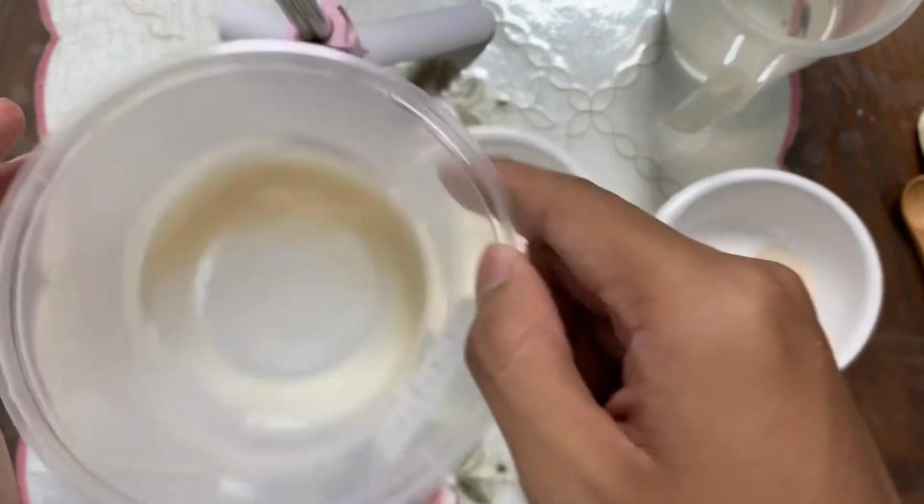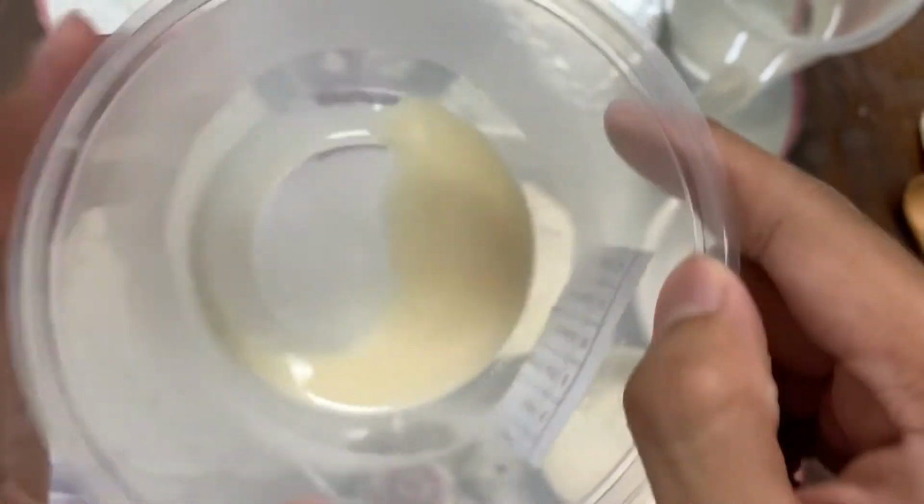Check for any bubble forming. There's no bubble.